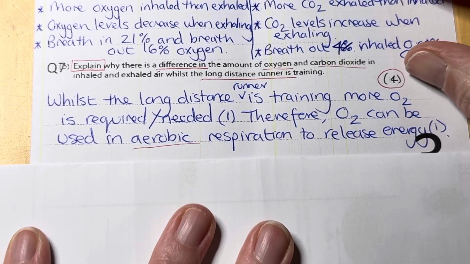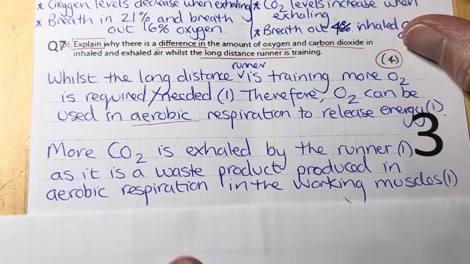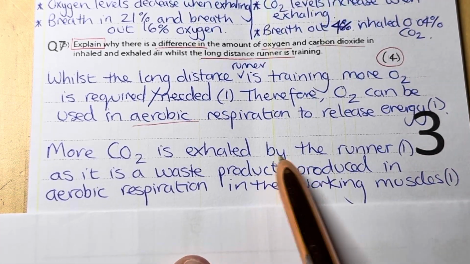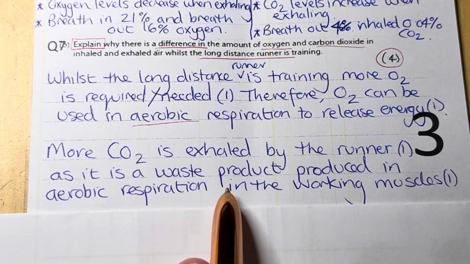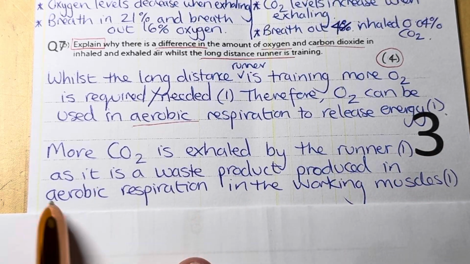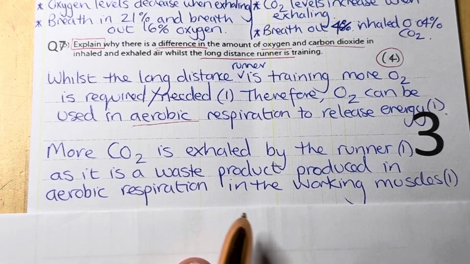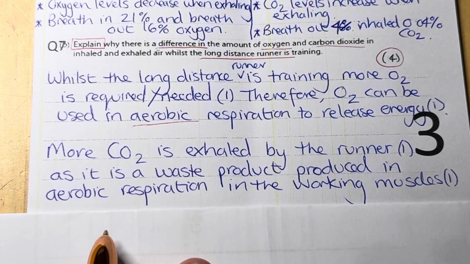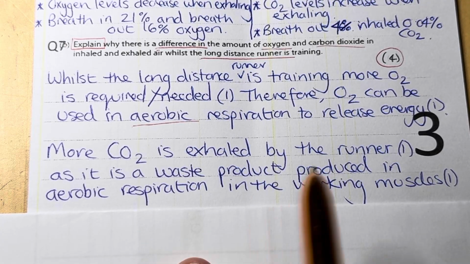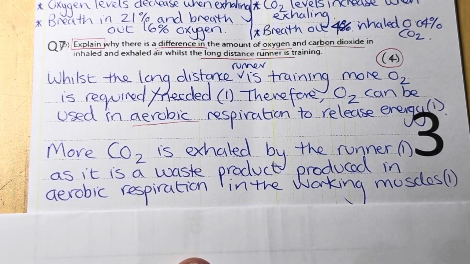If we then go with the carbon dioxide, more carbon dioxide is exhaled by the runner, so that's a difference, as it is a waste product produced in aerobic respiration in the working muscles. And again, this is true to our equation. Glucose plus oxygen equals energy plus carbon dioxide and water.